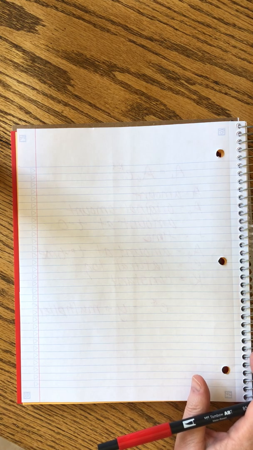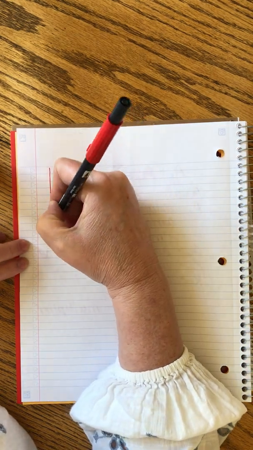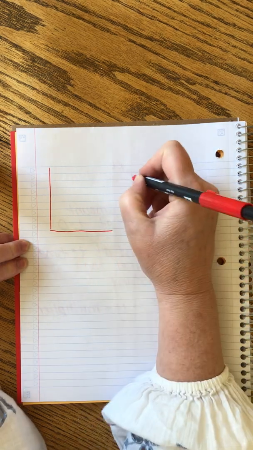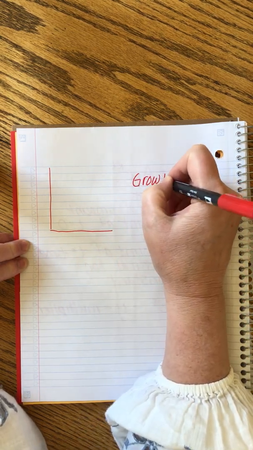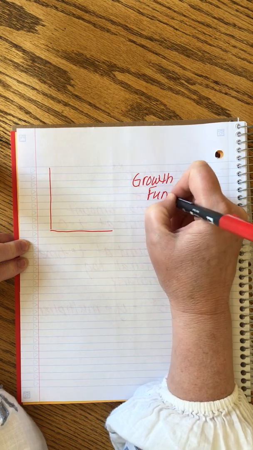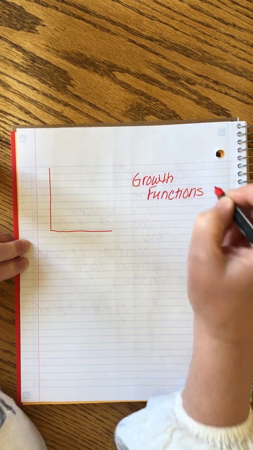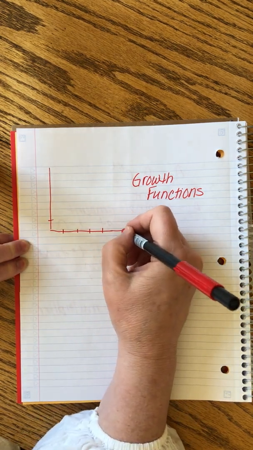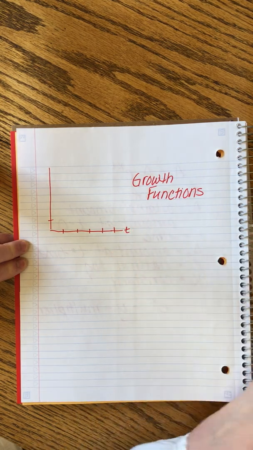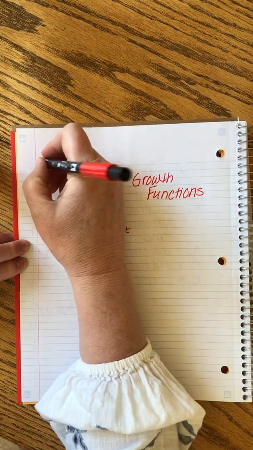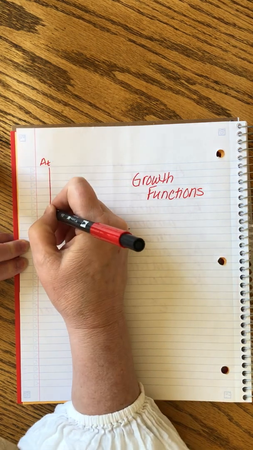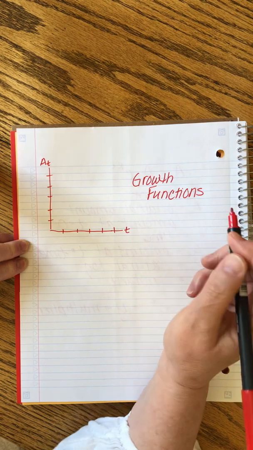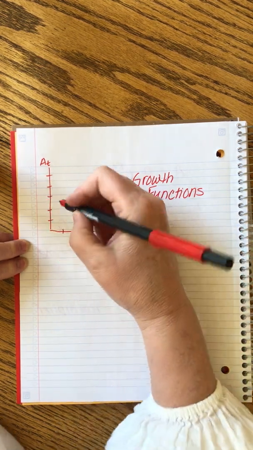We'll come back to this, but I want to talk just a little bit about how exponential functions behave. There are two different basic types of exponential functions. The first is called a growth function. I'm going to show you two so that we can compare them. The grids don't really matter that much. This is t, as time increases, and this is A of t, the amount that increases.